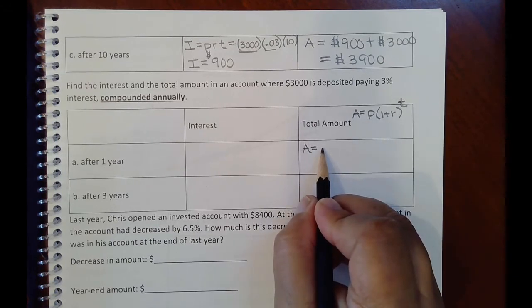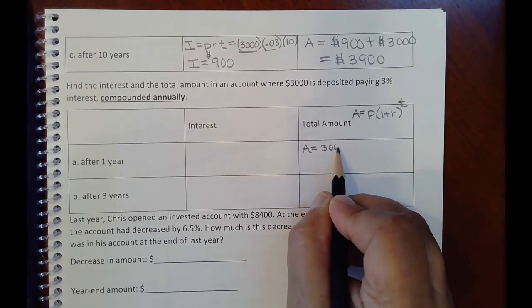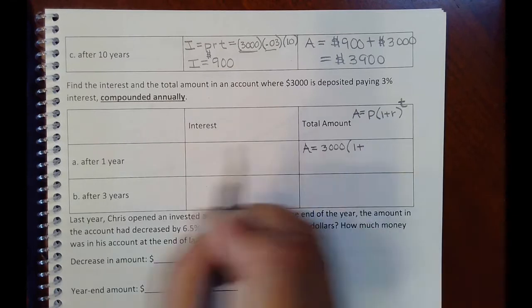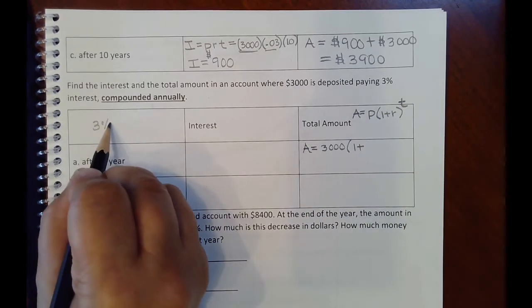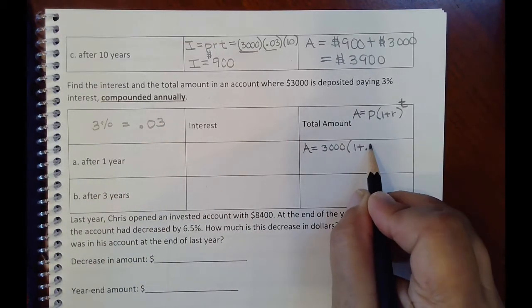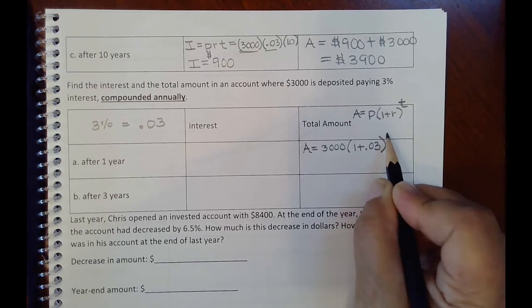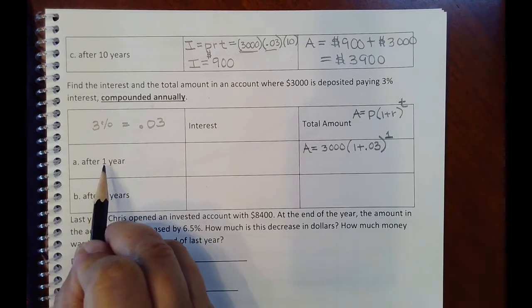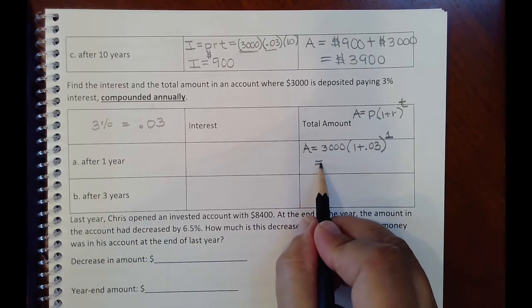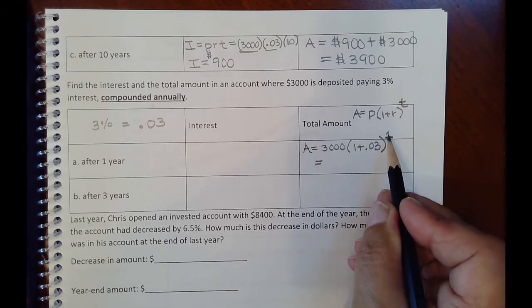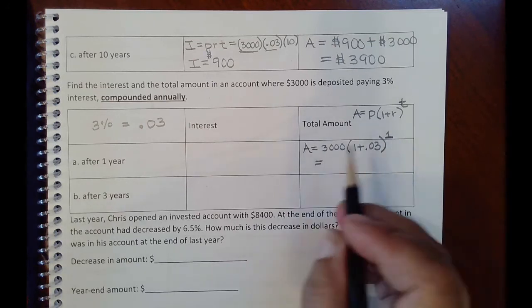Just follow this formula. The principal is $3,000 times 1 plus the rate. And remember, every time we use a rate in any kind of formula, we use it as a decimal. So the rate would be 0.03, and we're raising this to a power of how long we are keeping the money in there, which is 1 year. When you put this in your calculator, because this is a power of 1, you don't need to press the power in. But if it was anything bigger than a 1, you would need to press the power in.